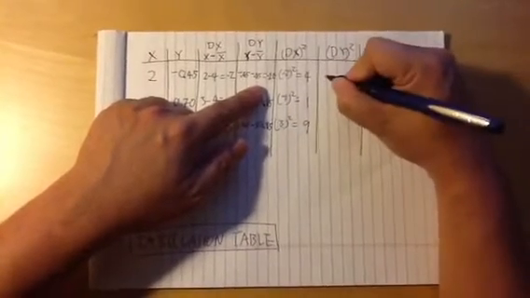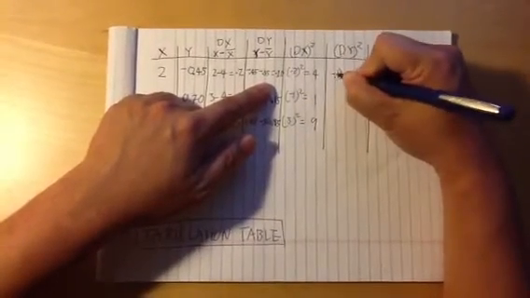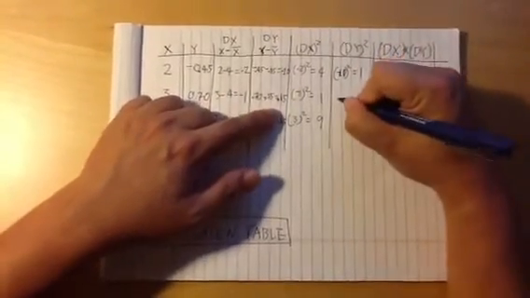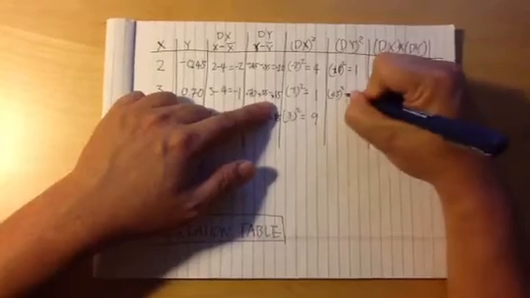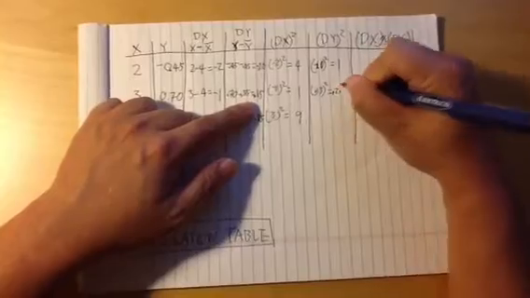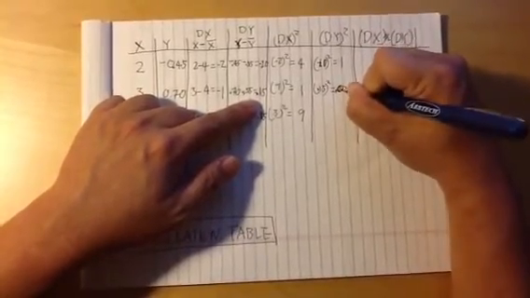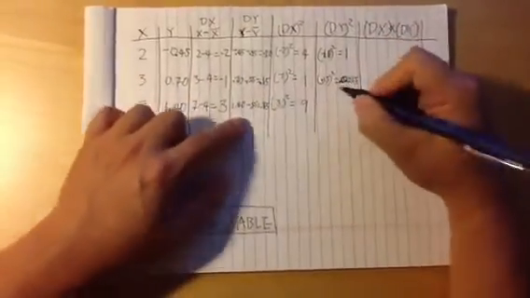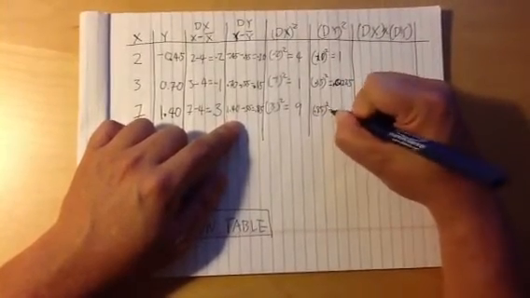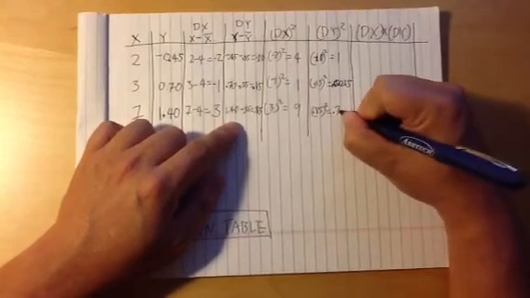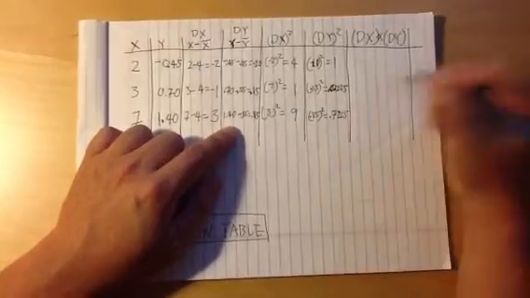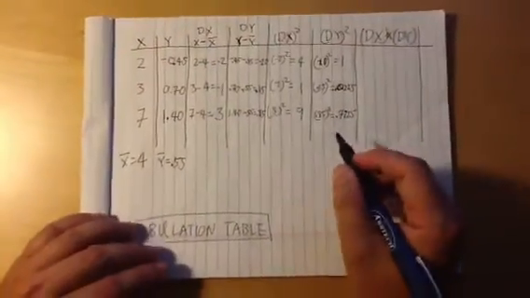So you have minus 1, squared, that's equal to 1. 0.15 squared, that should be 0.0225, and then 0.85 squared, and that's 0.7225, okay?